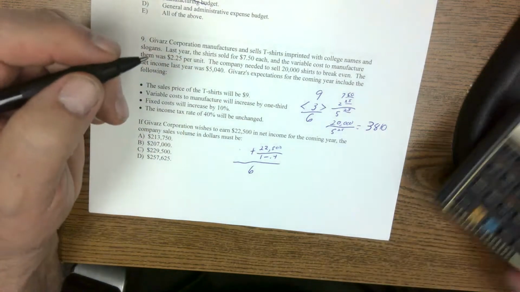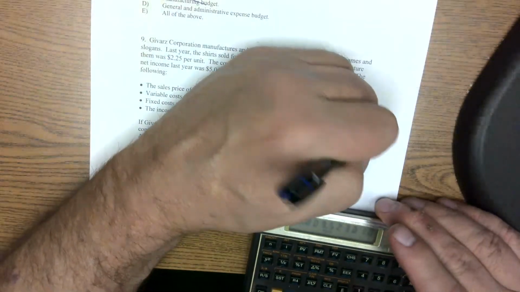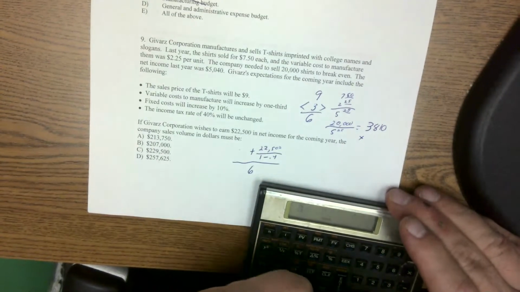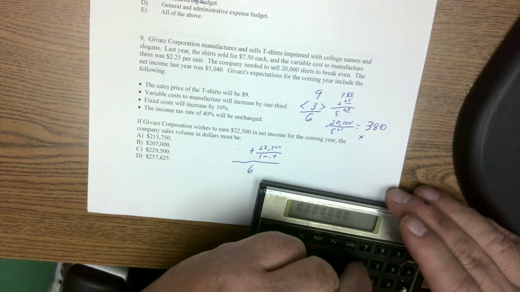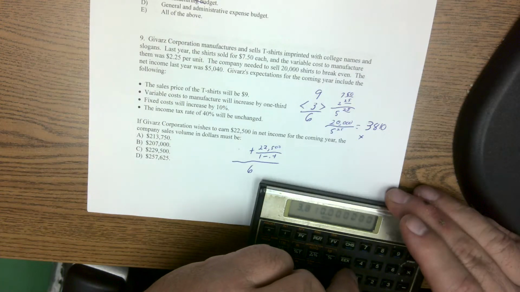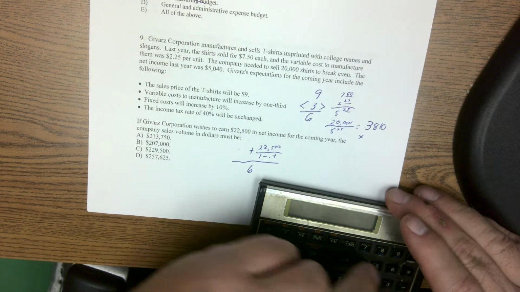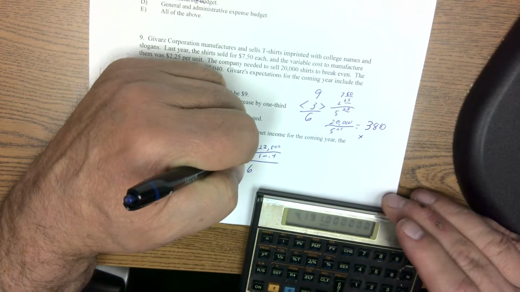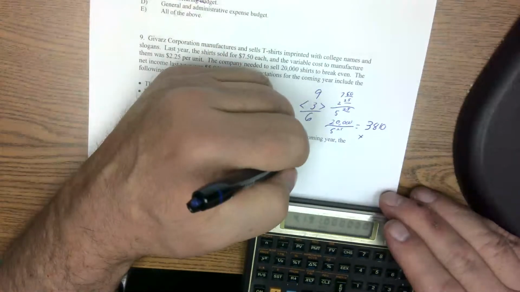So we know that's going to increase by 10%, which is 4,191. All right.